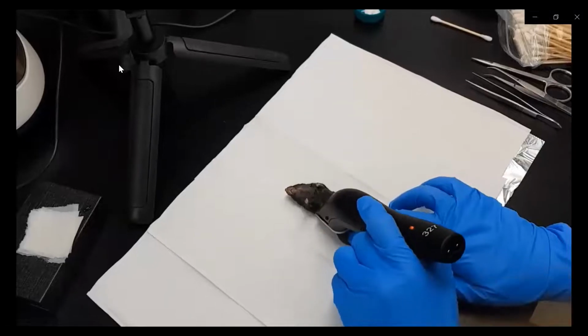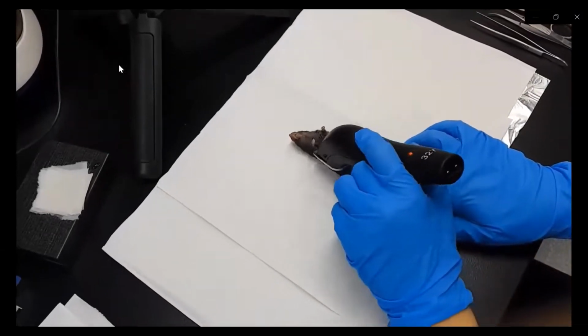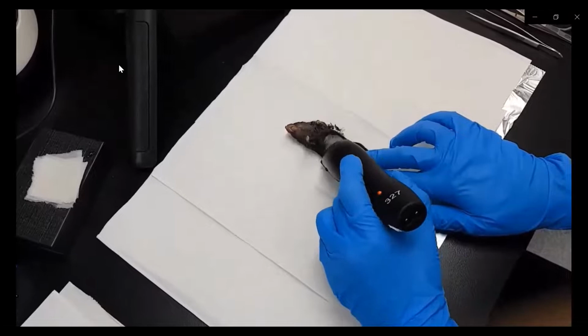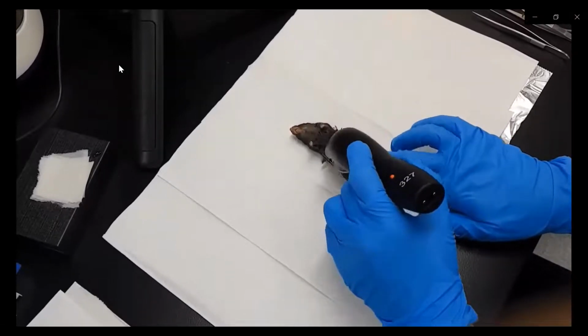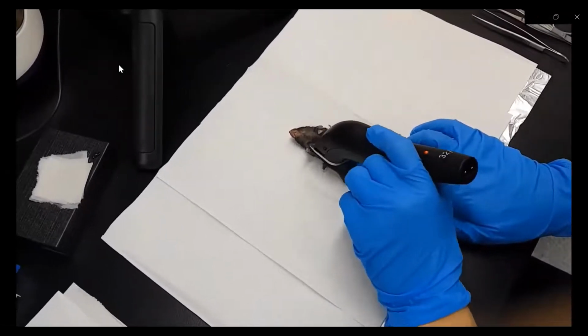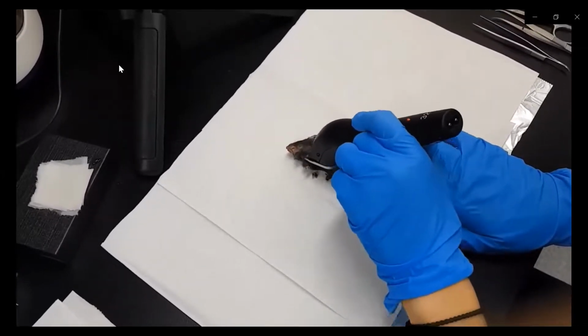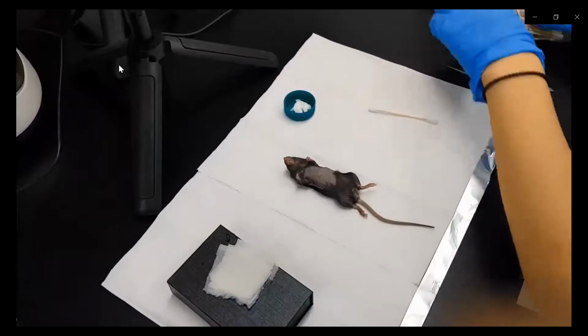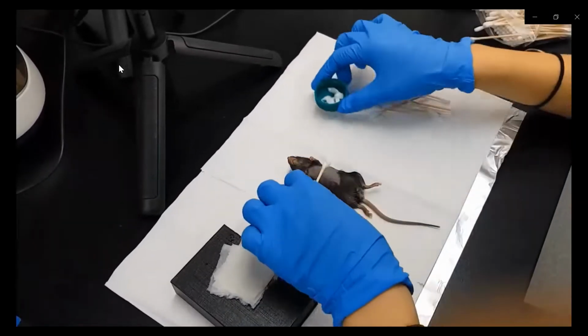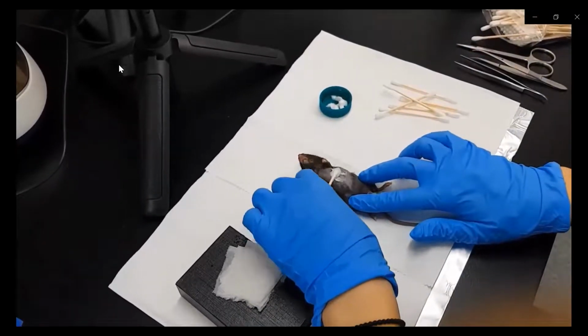For intravital imaging of the liver, the abdominal skin near the liver was shaved with a hair clipper too. And then apply depilatory cream again to fully cover the hair.